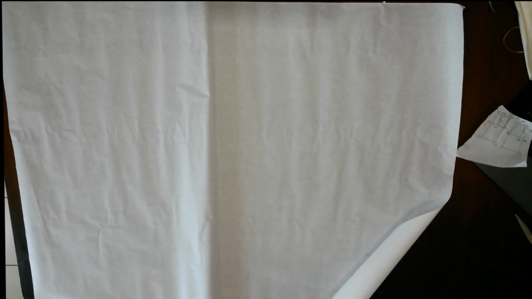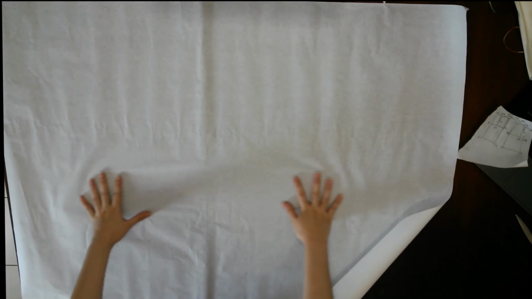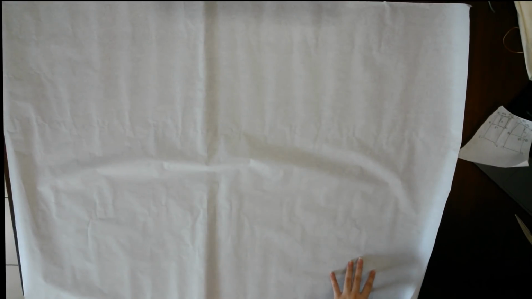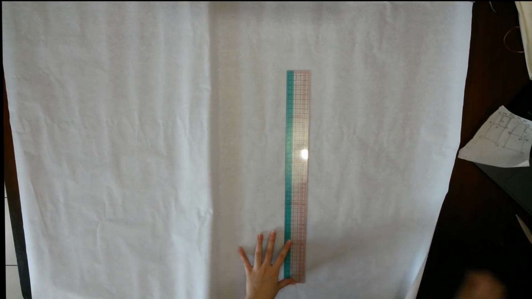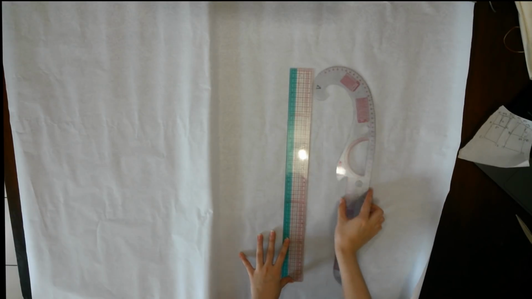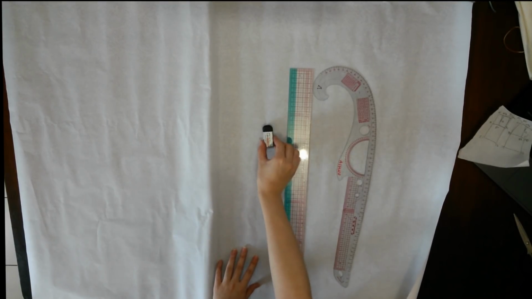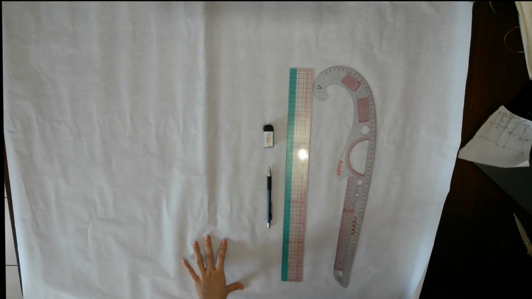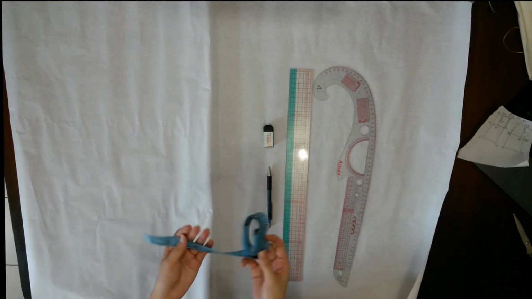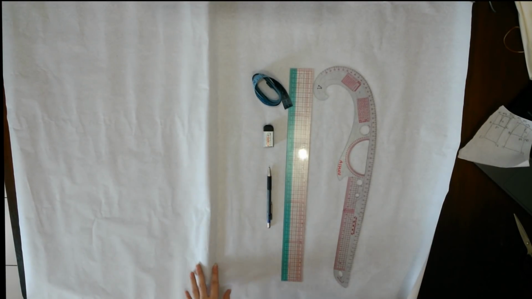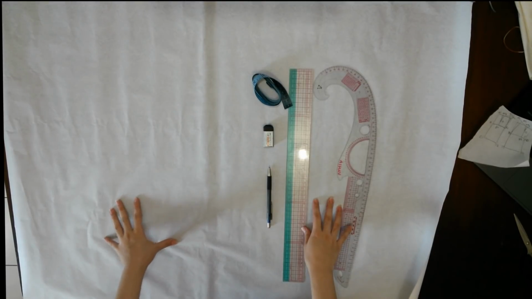Okay, so to begin with, you're gonna need to prepare the tools you need. A large size of paper, then you're gonna need a straight ruler and a curved ruler. This kind of ruler can be bought easily at a sewing supply store. Next, you need a pencil and eraser of course. And last but not least, a measuring tape. Before we start drafting, you're gonna need to measure your waist, hip, and skirt length first.